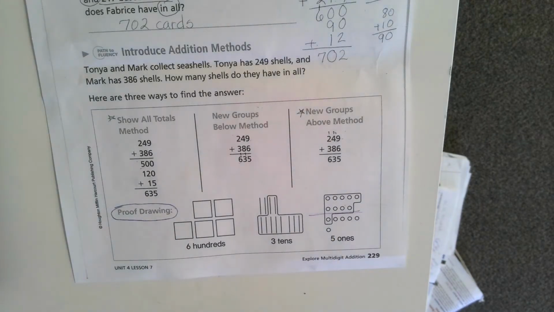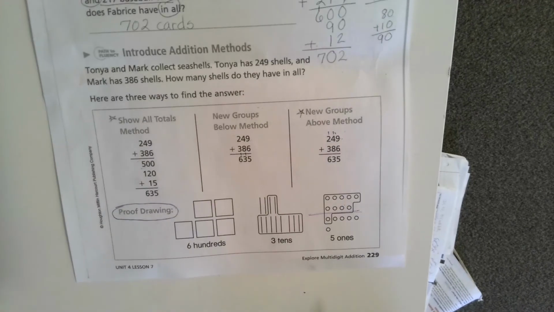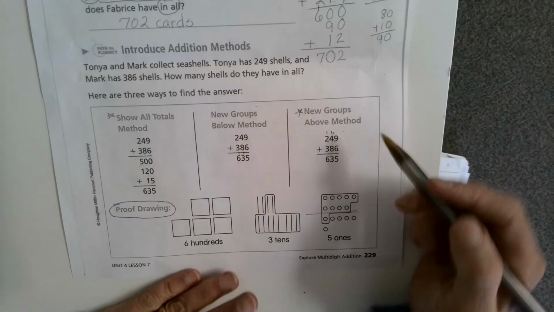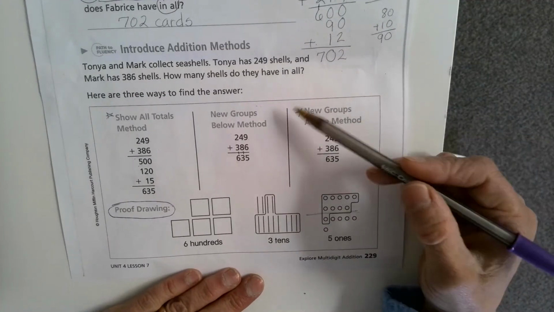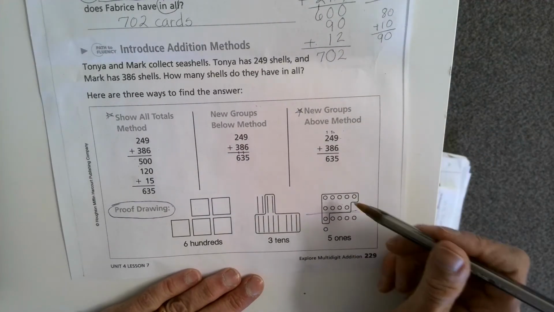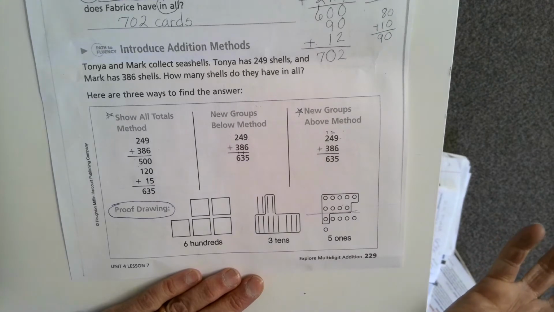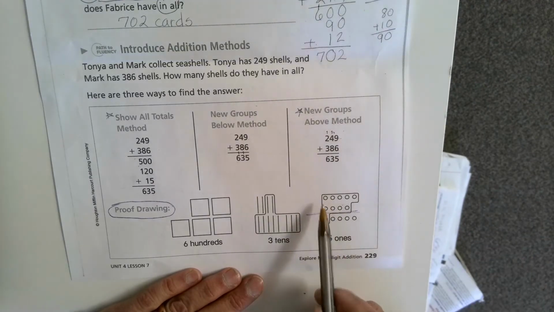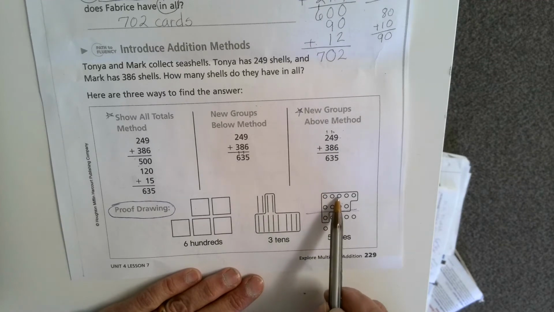So once you've drawn all the hundreds, tens, and ones, then you make your groups. I start in the ones place, just like I would with the new groups above or the new groups below method. Counting your ones, you want to see if you have enough to make a 10, a new 10. So that's what they do. 1, 2, 3, 4, 5, 6, 7, 8, 9, 10.